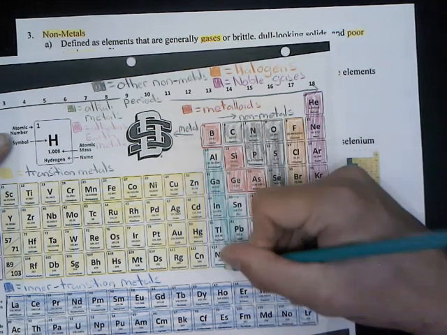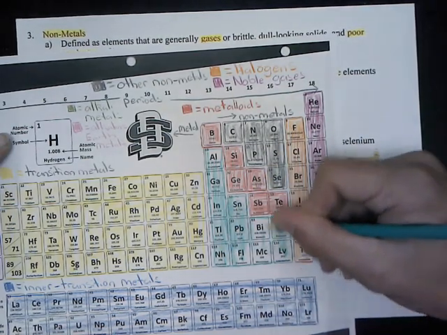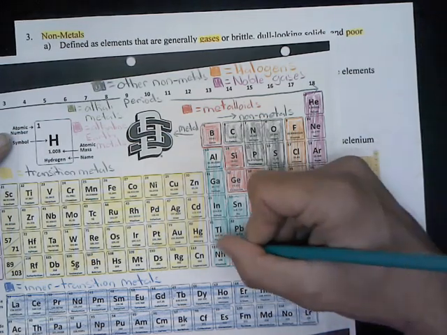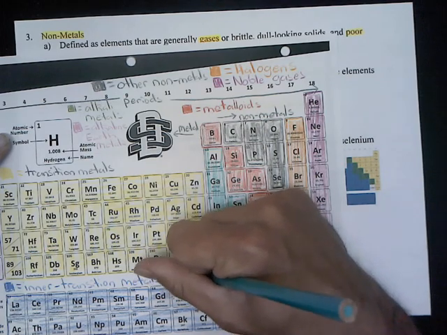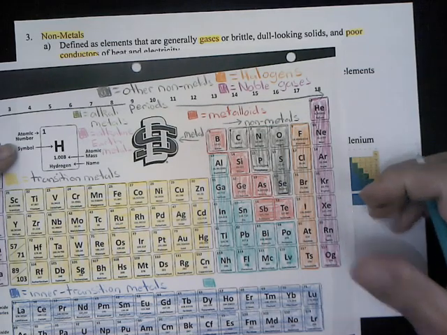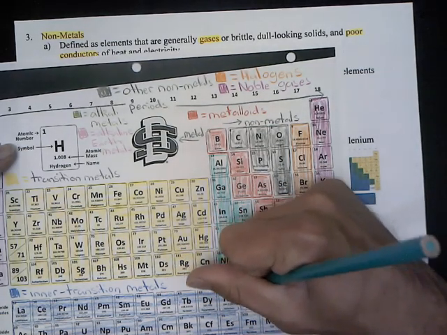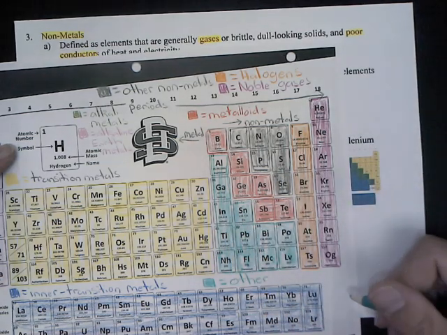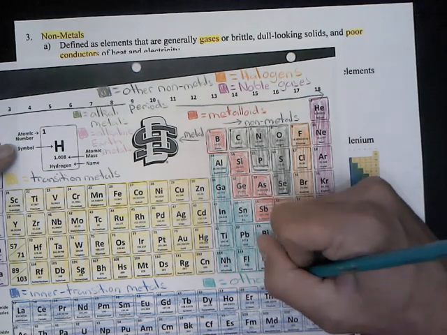Now, as we finish up highlighting these other metals, I want to emphasize this point here, okay? Our metals differ from our nonmetals because our nonmetals are typically gases and they're poor conductors of electricity. Our noble gases are very, very unreactive, unlike the halogens, which are very reactive.